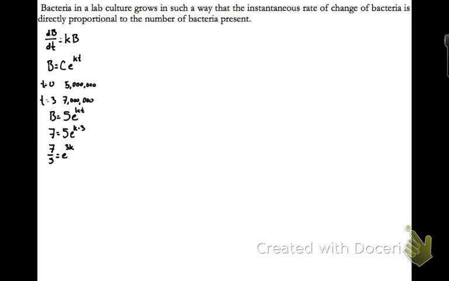I'll convert this to logarithmic form, so we'll have the natural log of 7/5 equals 3k, and k is exactly this value, the natural log of 7/5 over 3. I'm going to keep using k in my work, and when I actually have to calculate at the end, I'll use this number, so I'm not going to round now. So this is my particular equation here, and I've solved for k.